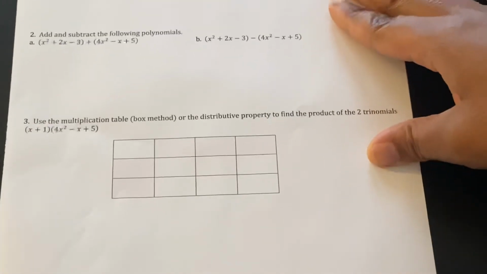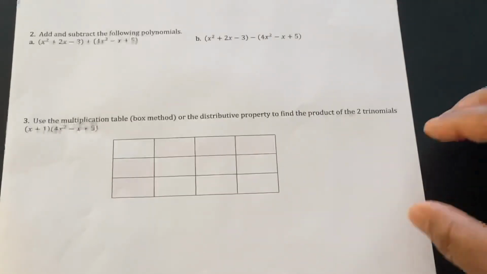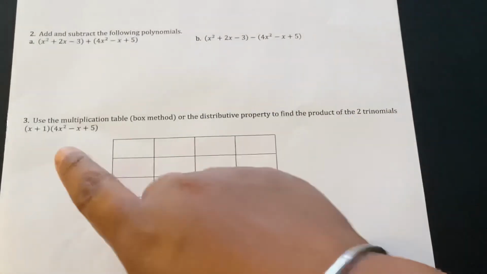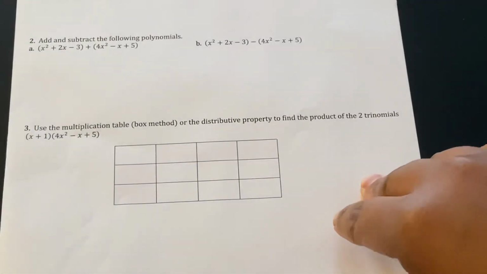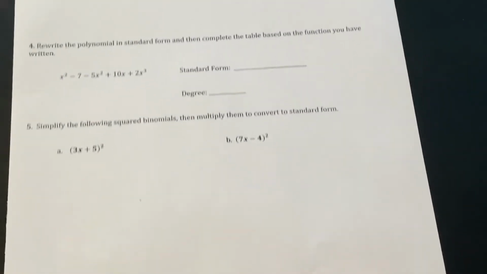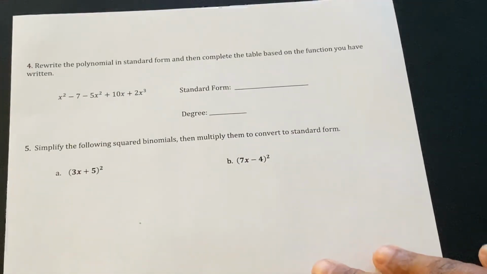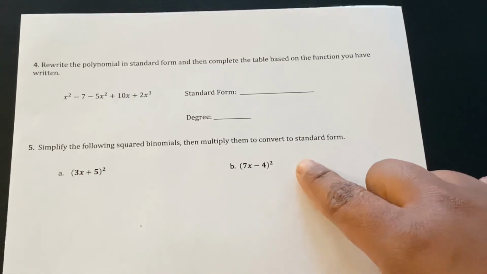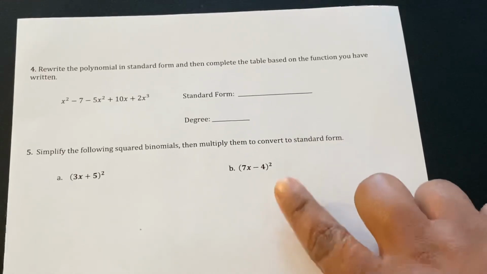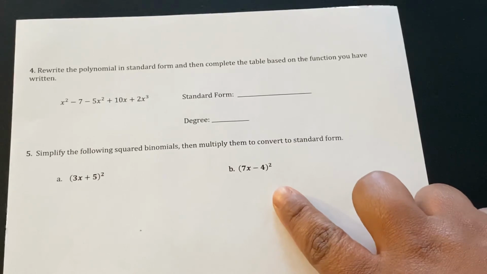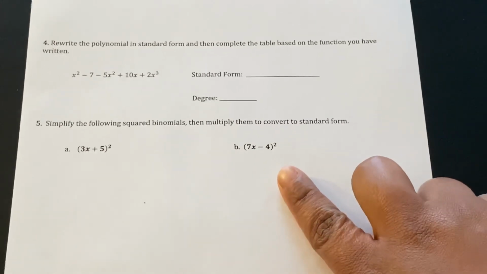Number 3 is tricky. It's multiplying a binomial and a trinomial using the notes from today. Number 4 is rewriting in standard form and stating the degree. And number 5 is the binomial square that we just did.